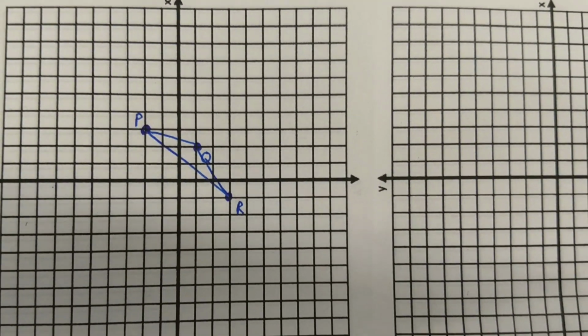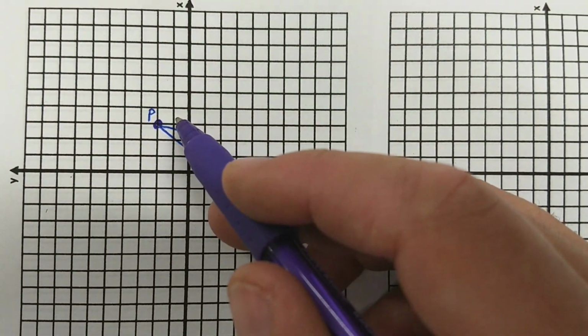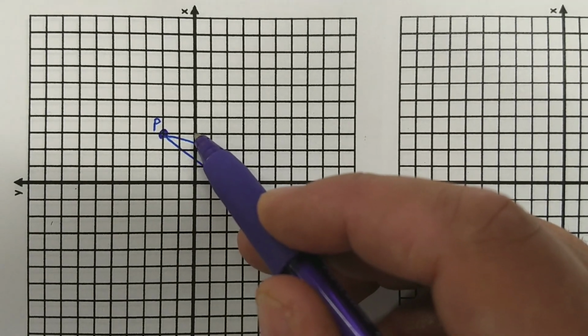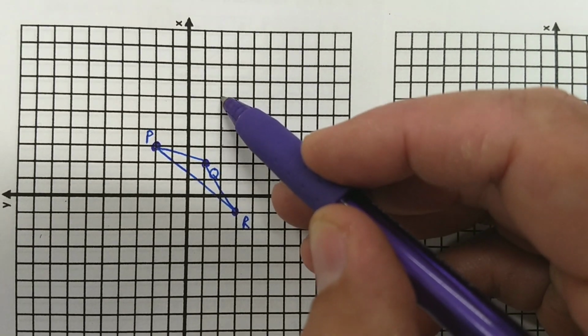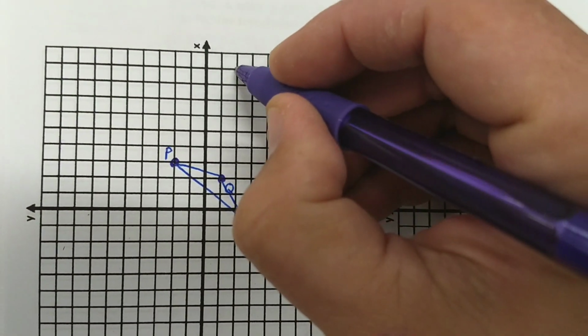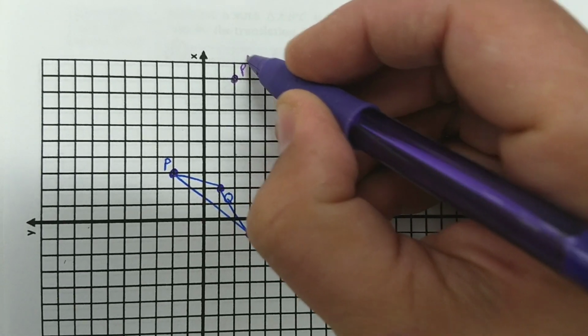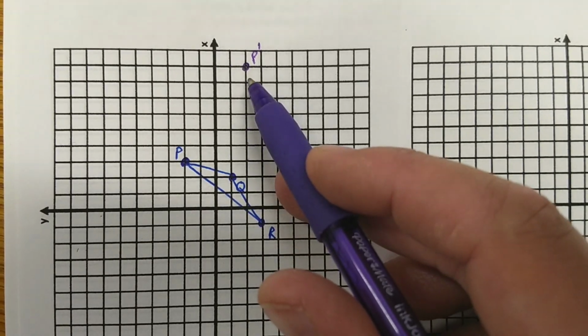So in order to do that, if I take a look at P, I'll just do one coordinate at a time. I'm going to move P over 4, 1, 2, 3, 4, and I'm going to go 6 up, 1, 2, 3, 4, 5, 6. So in my new triangle, this point up here is going to be P prime, because I've moved point P over 4 and 6 up.